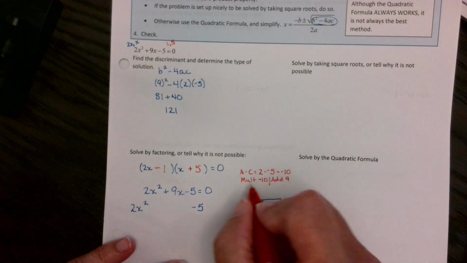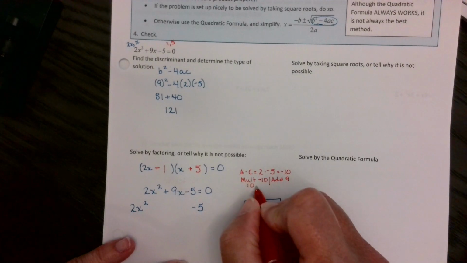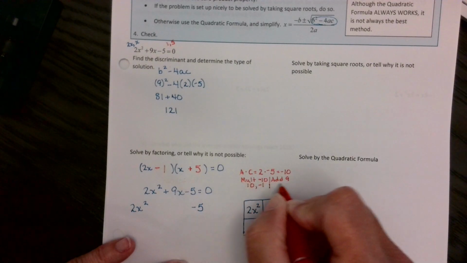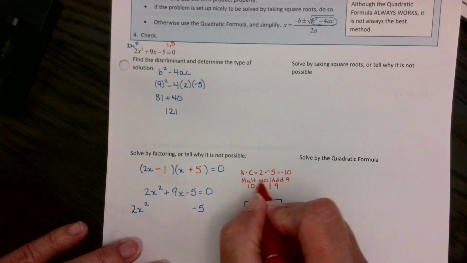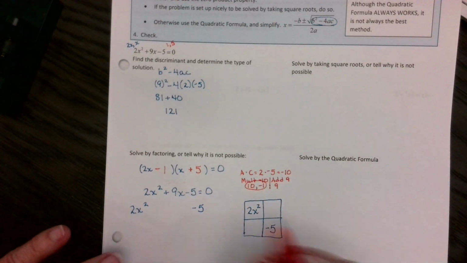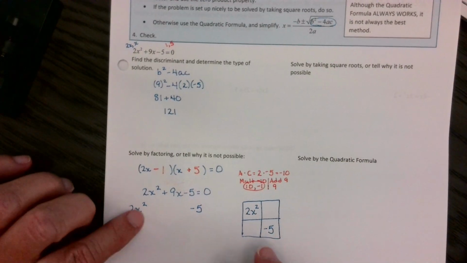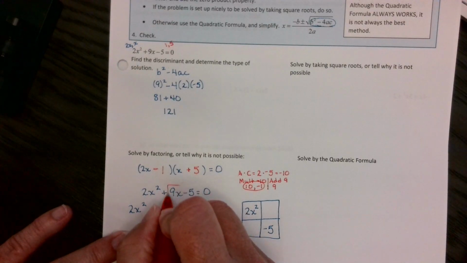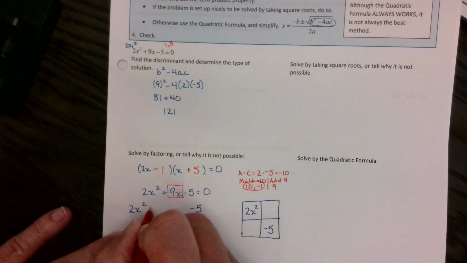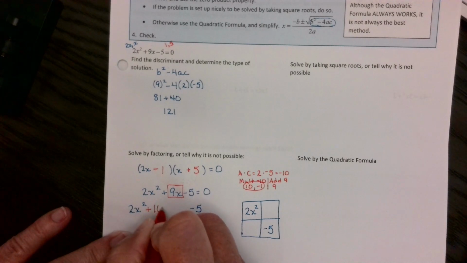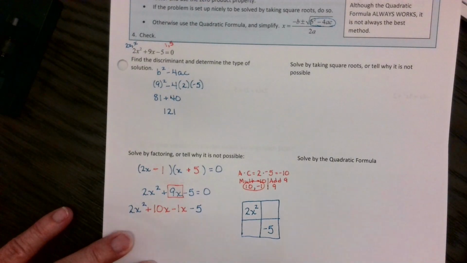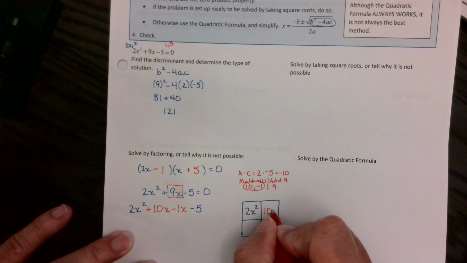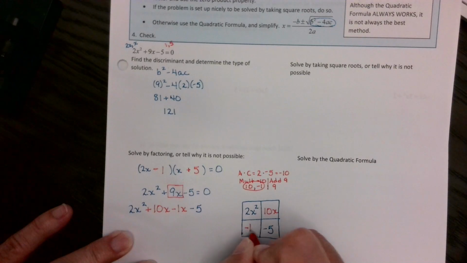Well, that is going to be 10 and -1, because when I add those together, I get 9. So these are the two numbers I'm going to use. It doesn't matter which method you use, I am going to replace this with 10x minus 1x. I'm going to put 10x and -1x.